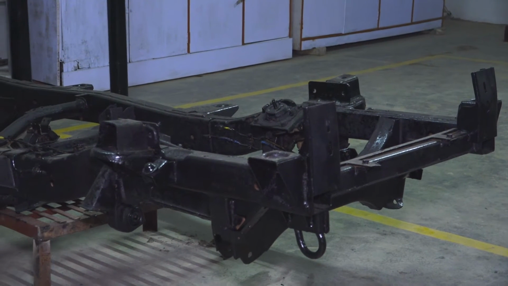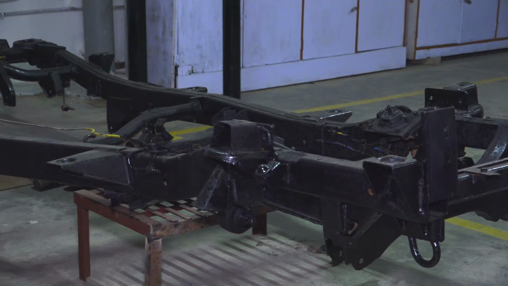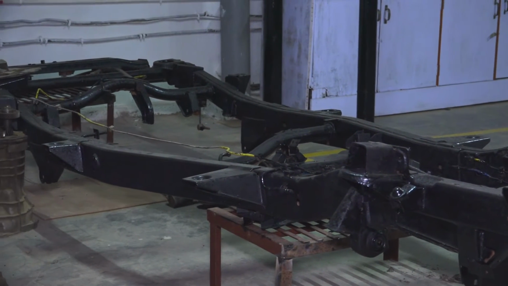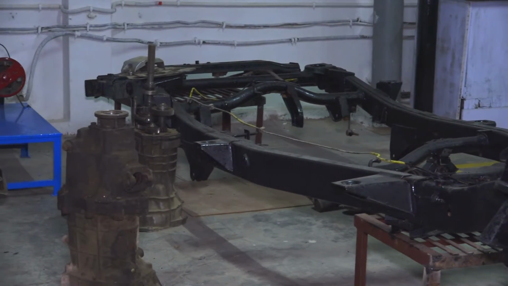Scorpio chassis model which is provided by Megha Auto Sales Private Limited, because our automobile engineering lab is sponsored by Megha Auto Sales Private Limited.